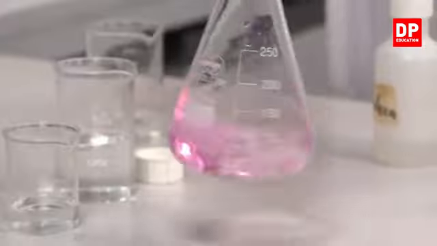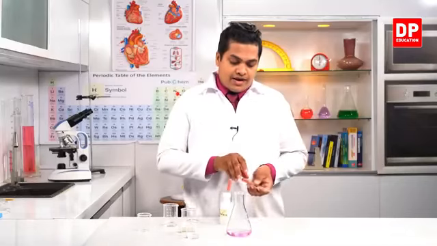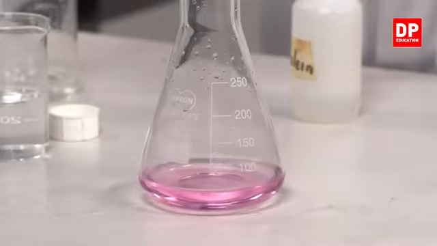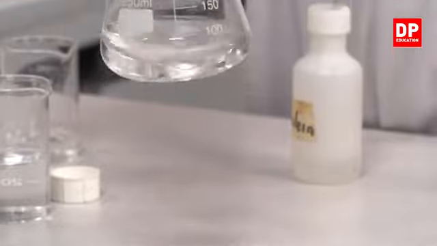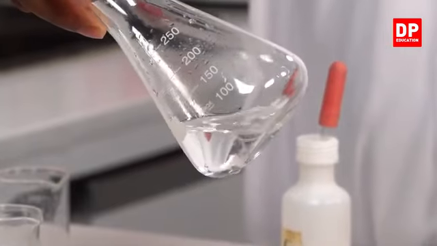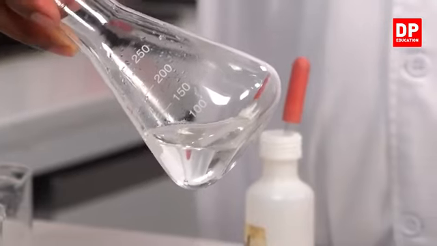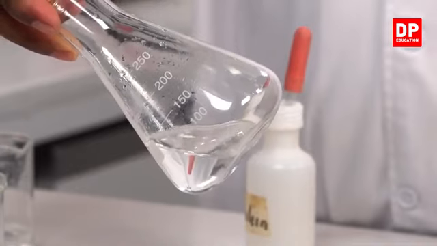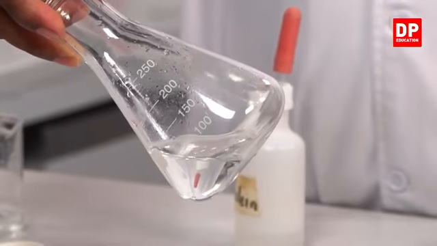So we'll mix it once again and we'll add another drop to see what will happen to our solution. Right, my dear children, now you can observe the color has disappeared totally. Meaning if you check this solution, there is no pink color in it, so this solution has now become a neutralized substance.